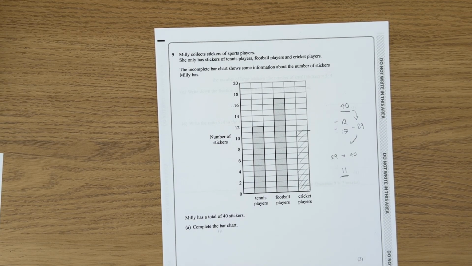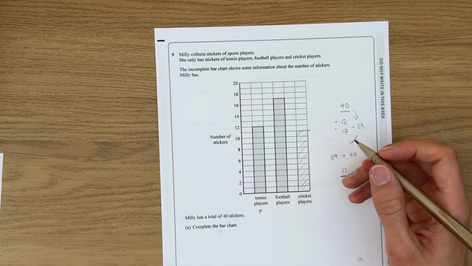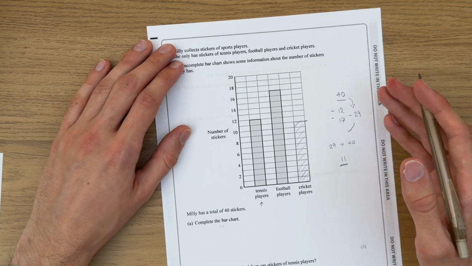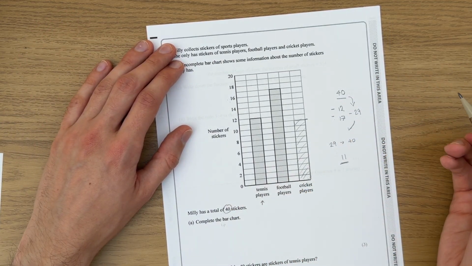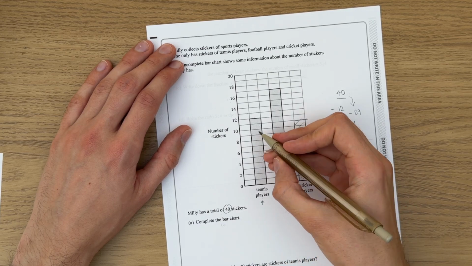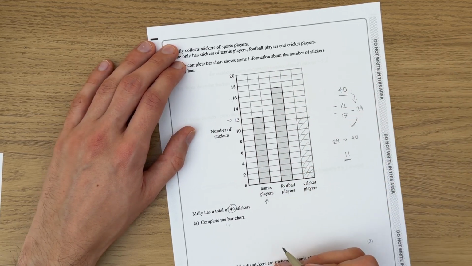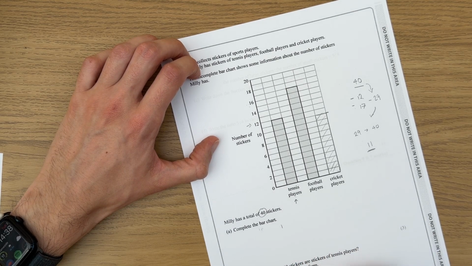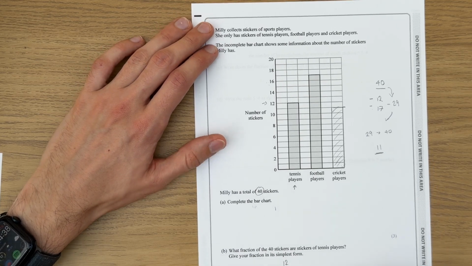What fraction of the 40 stickers are stickers of tennis players? Okay, so tennis players is here. Give your fraction in its simplest form. Okay, so we might need to simplify the fraction here. So we know there's a total of 40, and we know that the tennis players here, that's 12. So what we can do is we can write, well, the fraction is 12 over 40.